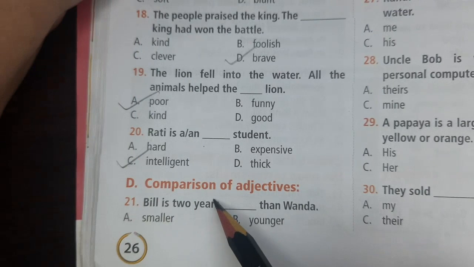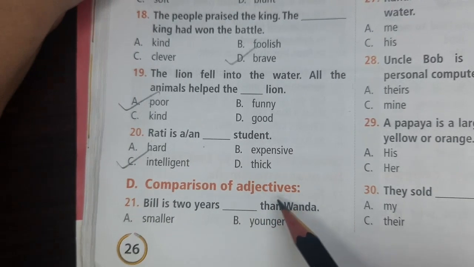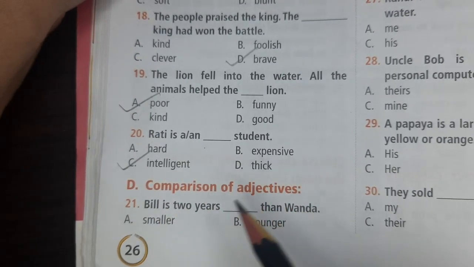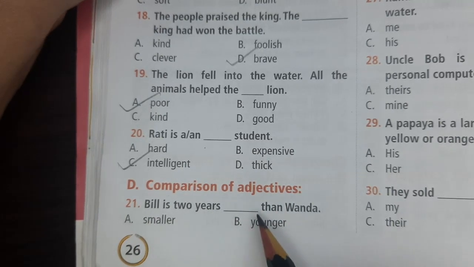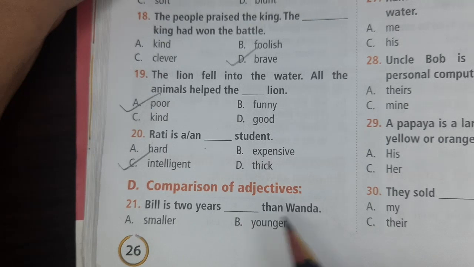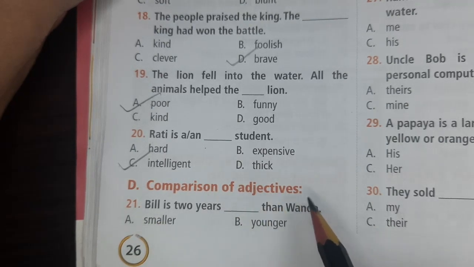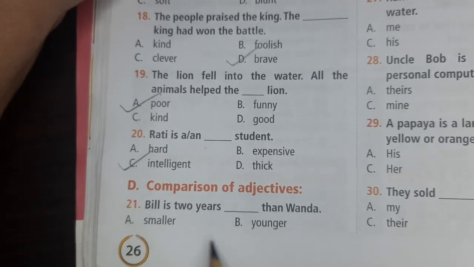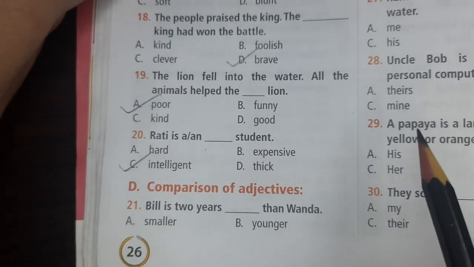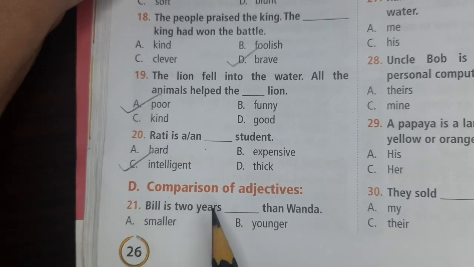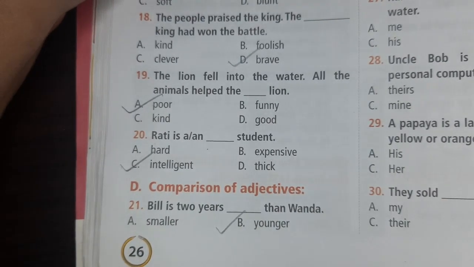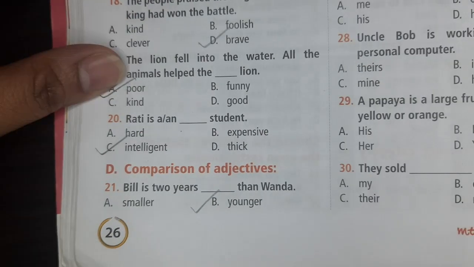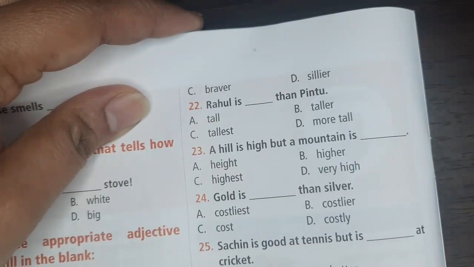Section D, comparison of adjectives. Okay, here we are going to compare the adjectives. Question number 21. Bill is 2 years dash than Vanda. Okay, so because the comparison is between two people, you will use younger: young, younger, youngest. Okay, Bill is 2 years younger than Vanda. So, which is option B? Please tick it.